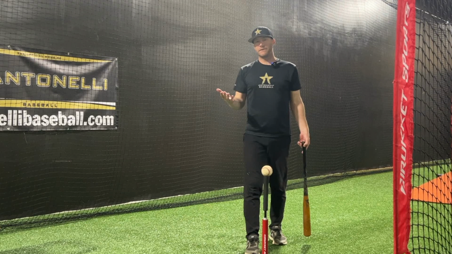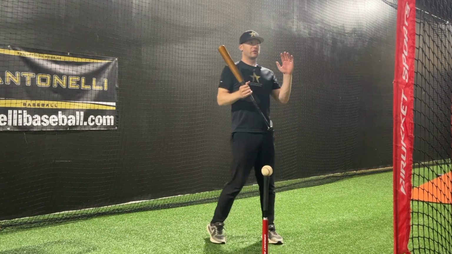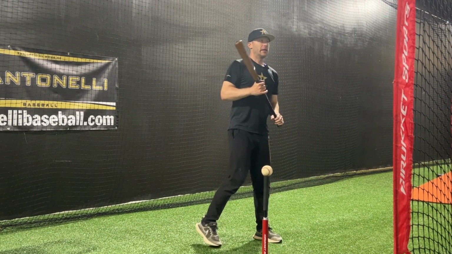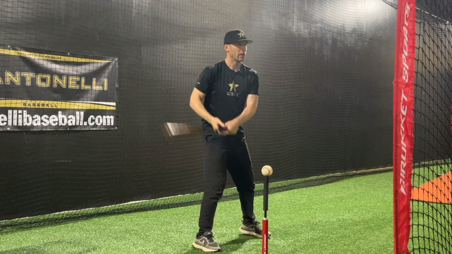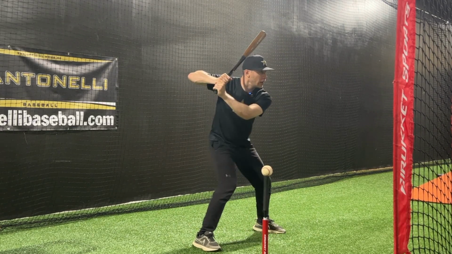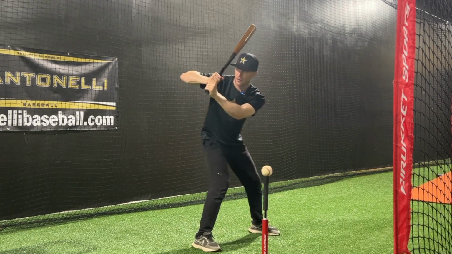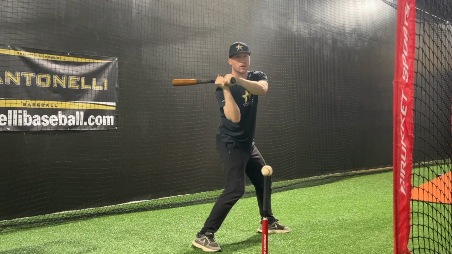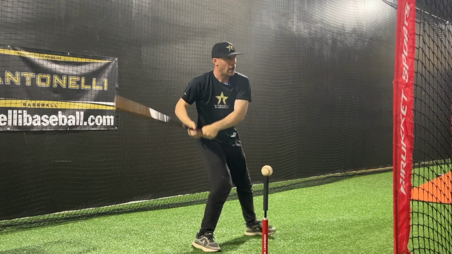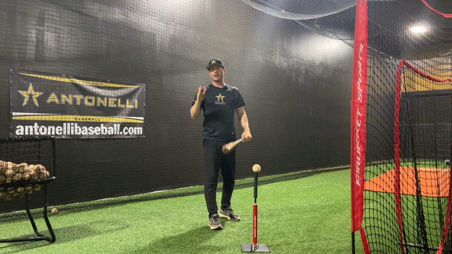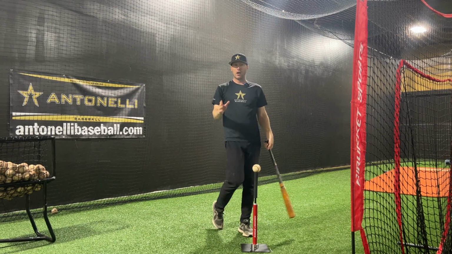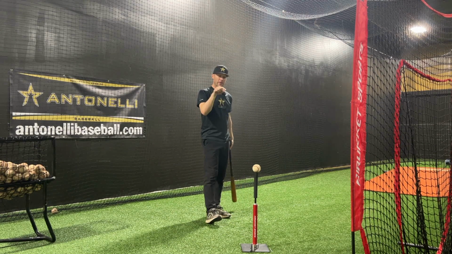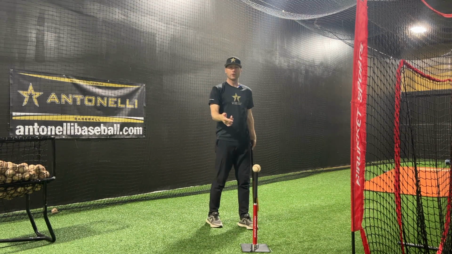So an easy way to fix this, you can literally just get in a mirror. Get in a mirror, watch yourself, and just get loaded into a good hitting position and make sure that your arm's getting behind your hands. If you see this, no good. You've got to be here. And you might have to do this literally thousands of times before you can get into a game or even get into a practice rep and be able to do it.